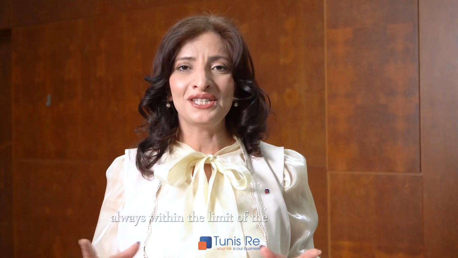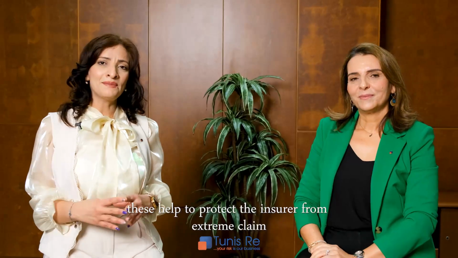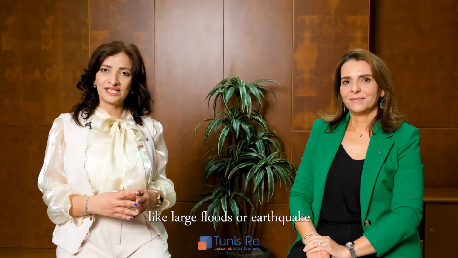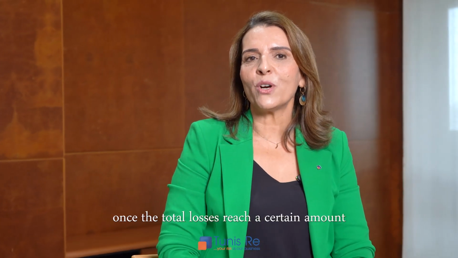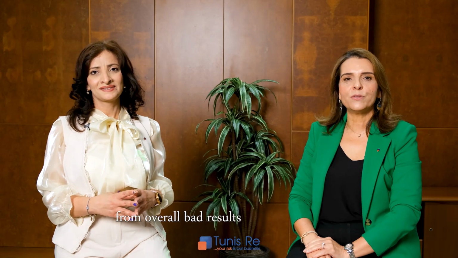In an excess of loss, the reinsurer covers losses that exceed a certain amount, called priority, always within the limit of the treaty capacity. This helps to protect the insurer from extreme claims like large floods or earthquakes. Meanwhile, a stop-loss treaty provides coverage once the total losses reach a certain amount over a given period, so it's actually designed to protect the insurer from overall bad results during that period.